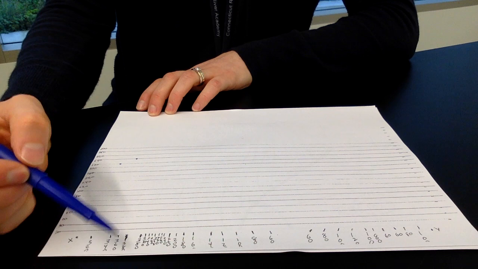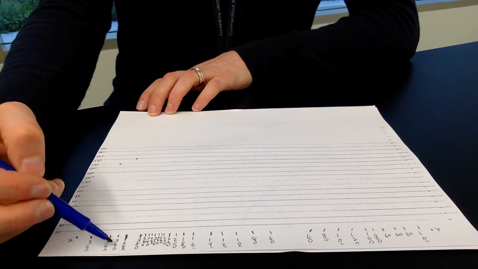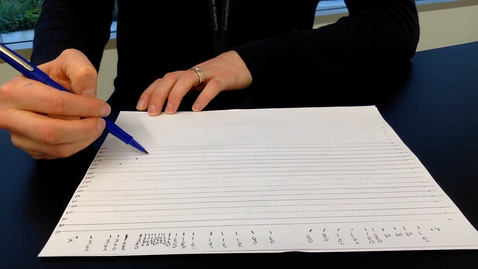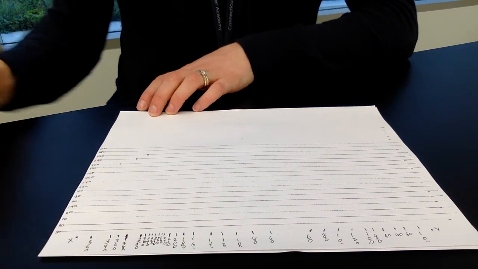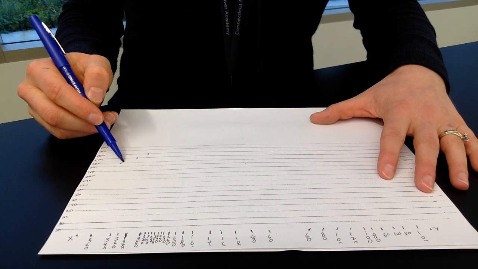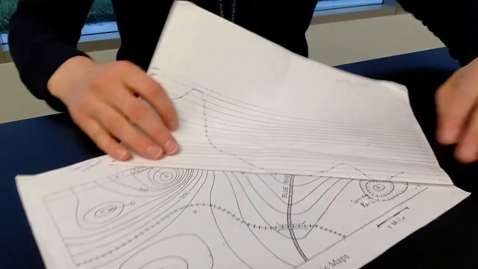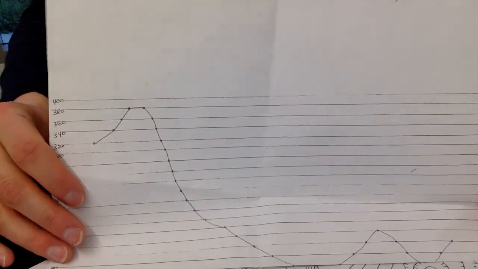And I'm going to do the same thing all the way across this graph paper. Eventually, I'll connect these points, and in the end, I will have a graph that shows the landscape from a side view.